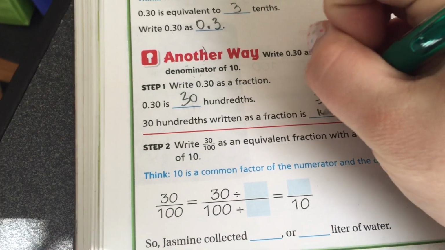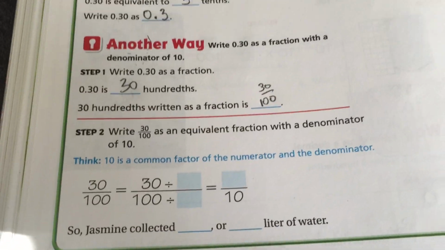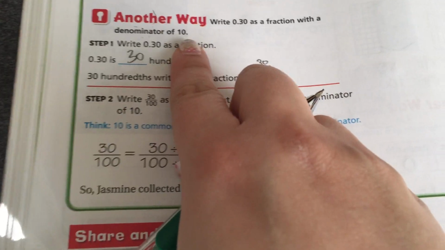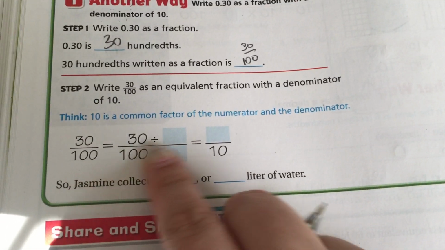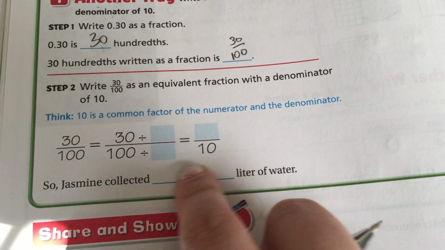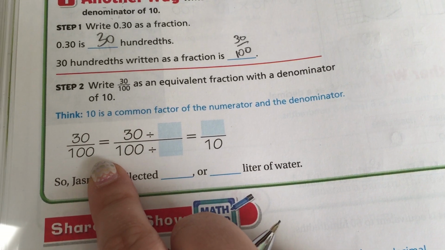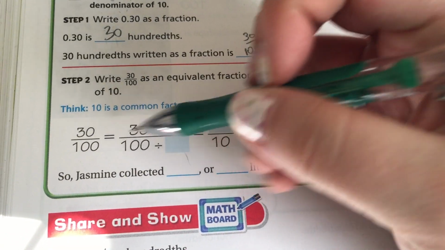Your book just had you write it a couple times in a couple different ways. It means the same thing though. So then it says the directions said to write it with a denominator of 10. So we're working backwards. We're taking 30 hundredths and we're trying to figure out what number over 10 equals the same amount of space as 30 over 100. So we know with this one, you can either think of it with multiplication.